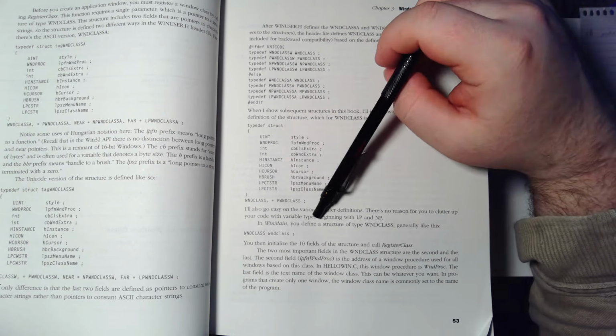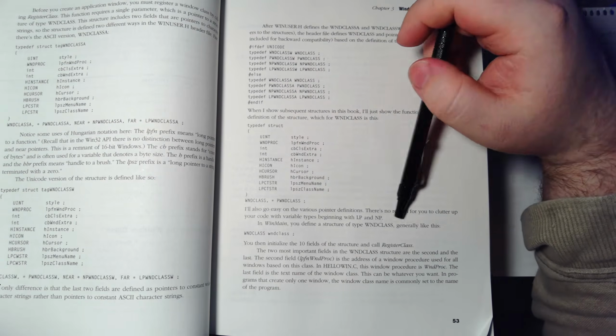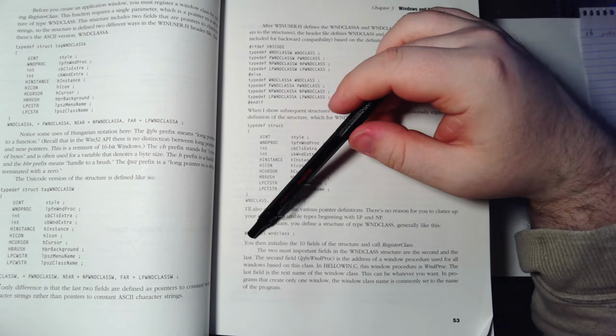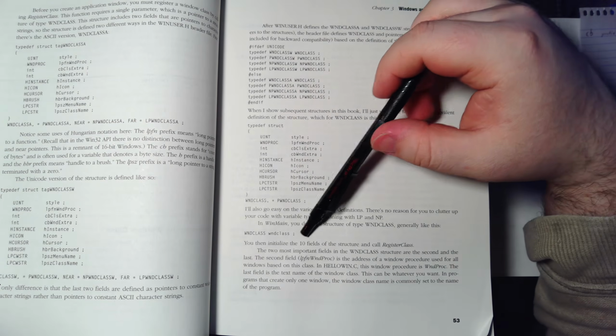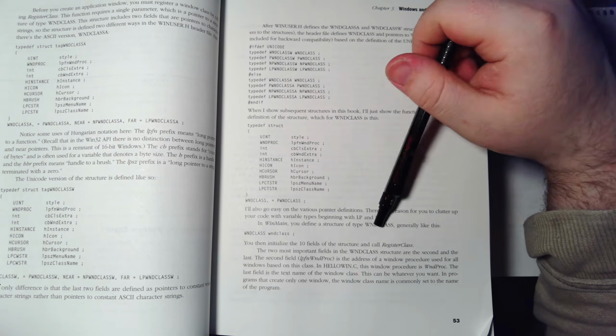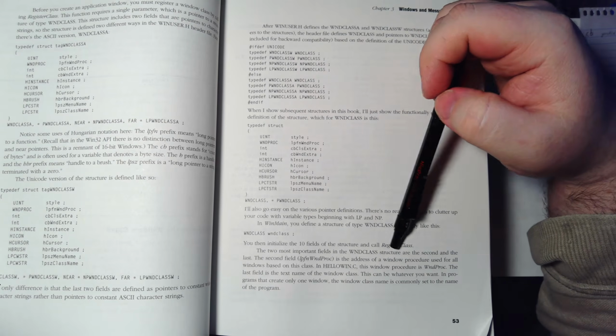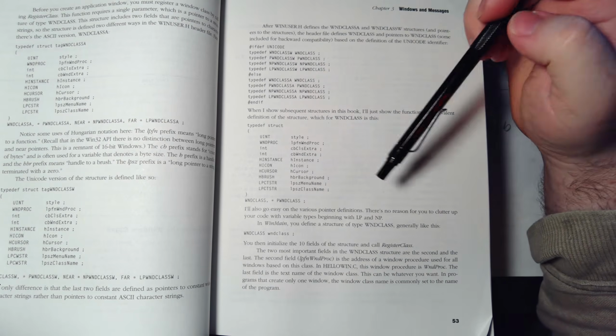In WinMain, you define a structure of type WNDCLASS, generally like this: WNDCLASS wndclass. You then initialize the 10 fields of the structure and call RegisterClass. The two most important fields in the WNDCLASS structure are the second and the last.